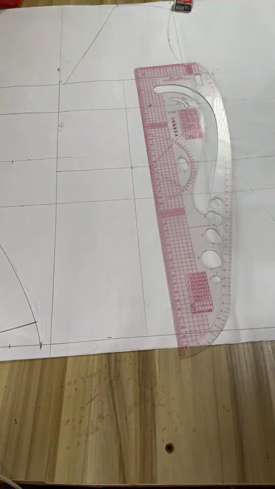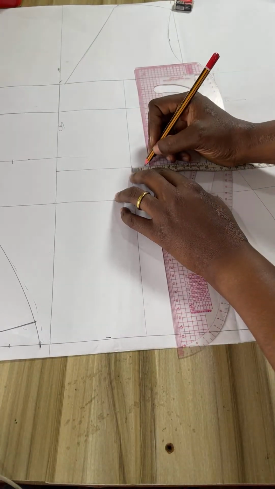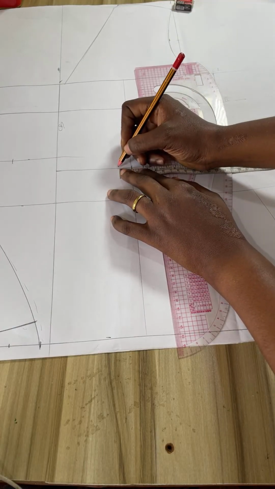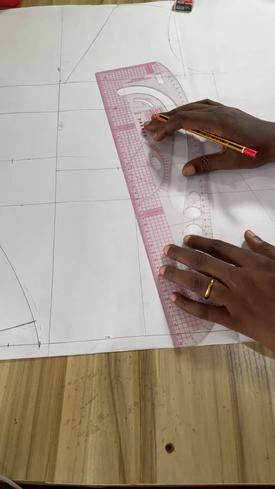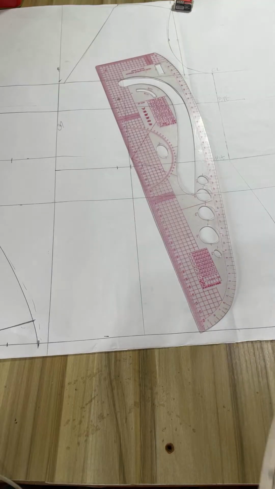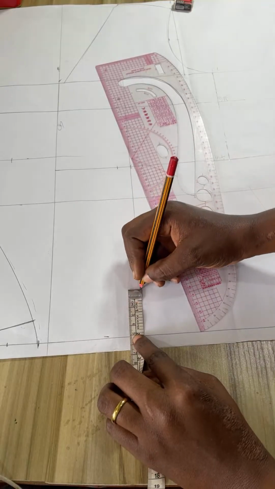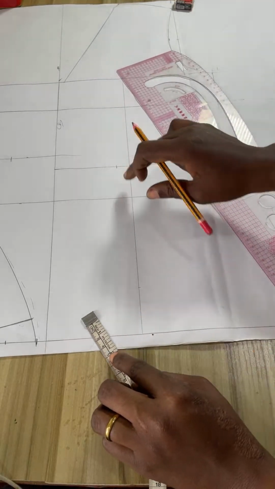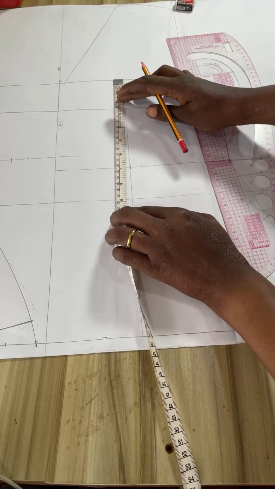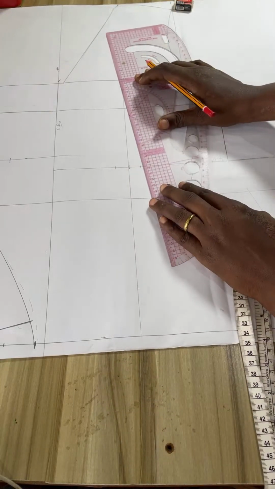So from here now, which is on the waistline, I take out, okay, so that's that. So mark 2 inch above your hip line right here. Okay, and make sure that that leg hits that point. Also on the top right here, you come down and then you mark 1 inch, and then you make sure your dart hits those points.